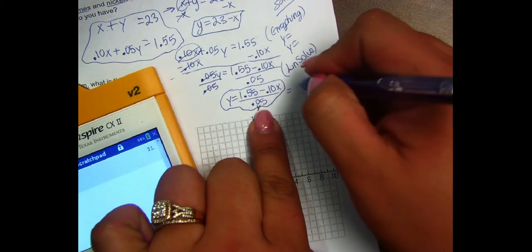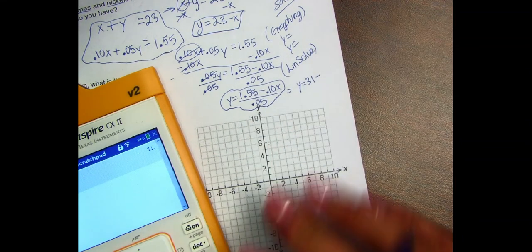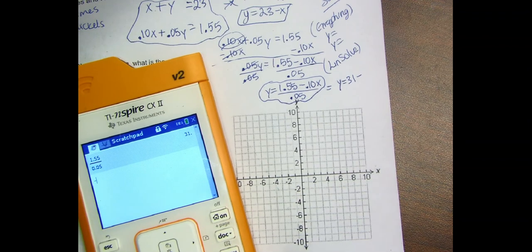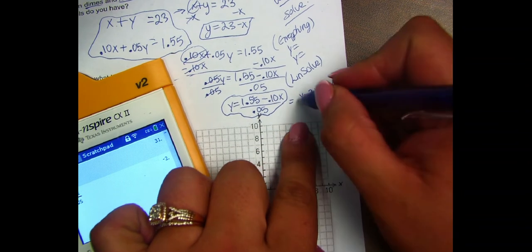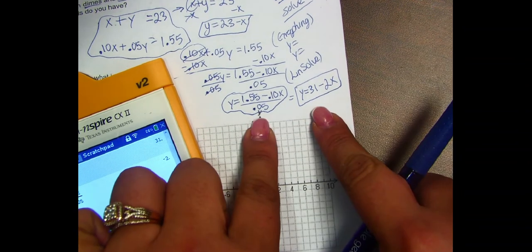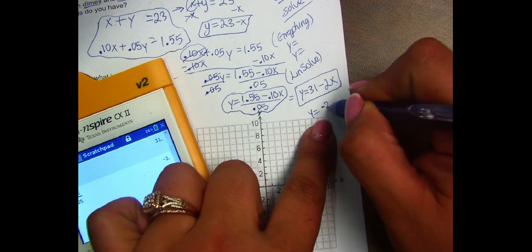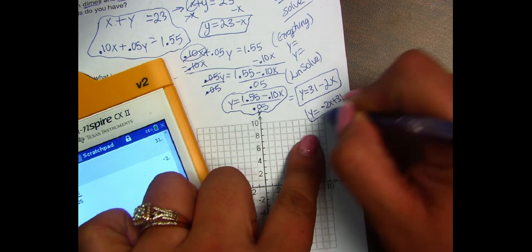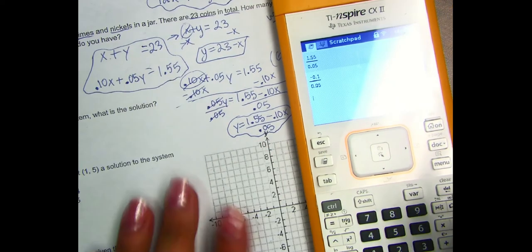So this part will be y equals 31 minus, well, it's actually negative 0.10 divided by 0.05, and that's -2. So this is the equation simplified. But for those of you who want to have it as mx plus b, we will have negative 2x plus 31. I know, there's a lot of options, but stick with these two for now if you want.